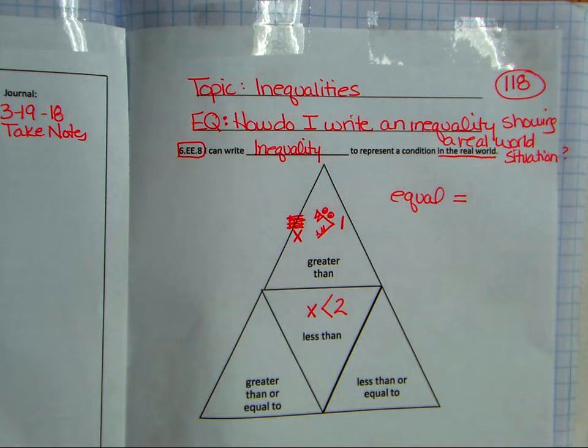Yes, because they're at least 4'6" or greater. Okay? So those are some ways that we can talk about and use inequalities in the real world. But now how do we show them? How do we write them?